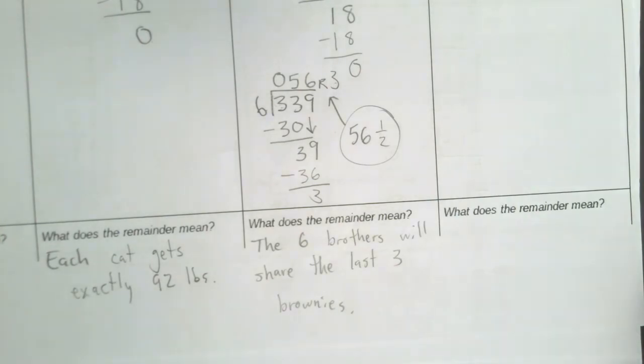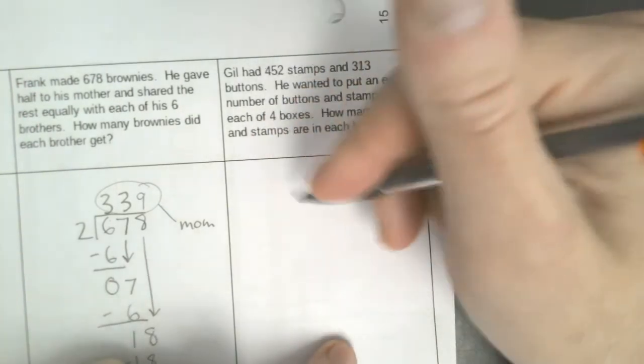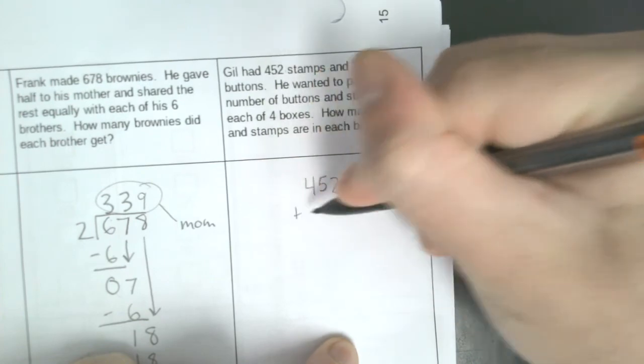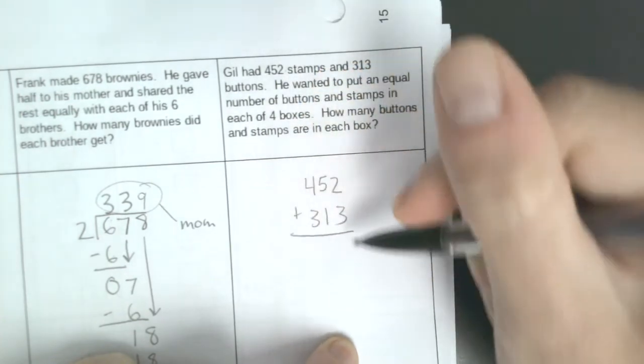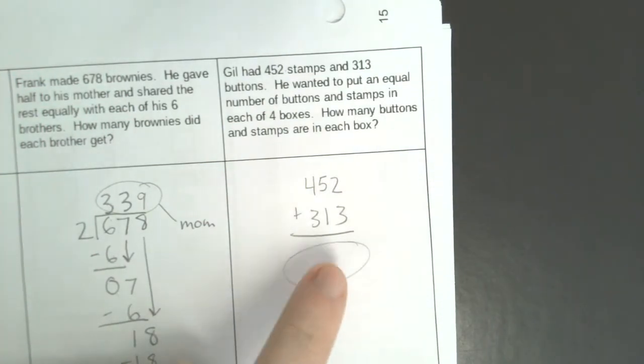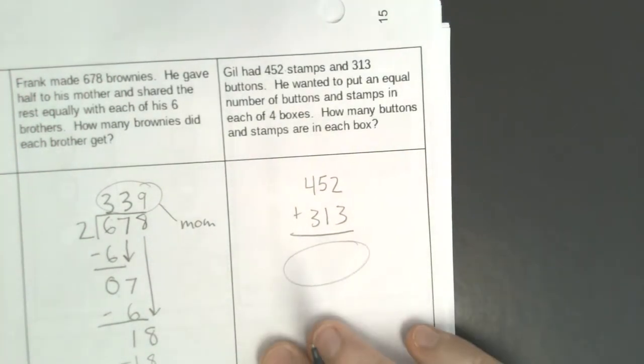All right, so I'm going to have you try a couple, but I'm going to get you started on this one here. This says Gil had 452 stamps and 313 buttons. He wanted to put an equal number of buttons and stamps in each of 4 boxes. How many buttons and stamps are in each box? The first thing you want to do here is add up how many buttons and stamps he has. So I'll start you off with that. Add those up, and whatever this number is, you're going to divide that by 4. So this number is going to go in the dividend, and then you'll divide it by 4 to see how many buttons and stamps are in each box.